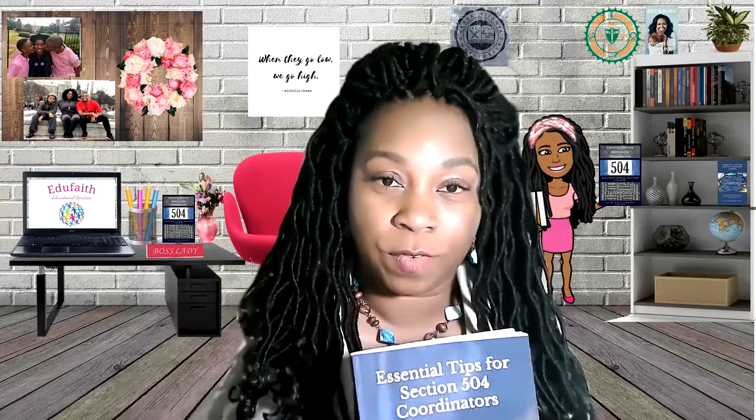First of all, if you're wondering what Section 504 is, Section 504 is a plan for students or persons with disabilities where it protects them from discrimination. So it's for students or persons with physical or mental impairments that substantially limits a major life activity. In the school setting, we honor Section 504 plans. They're federal laws, and they're for those students with physical or mental impairments that may not necessarily need special education services.